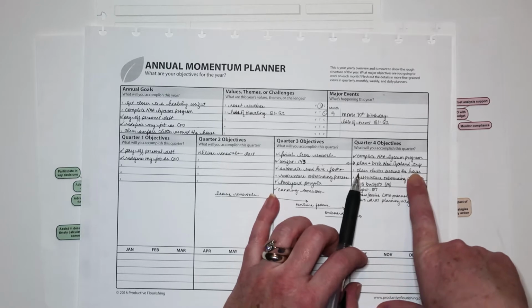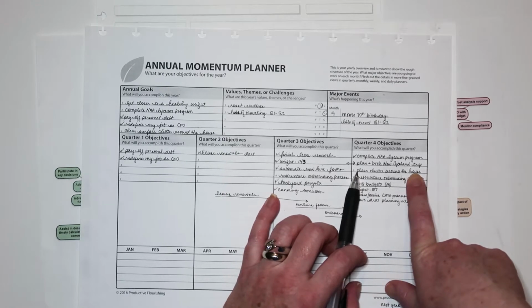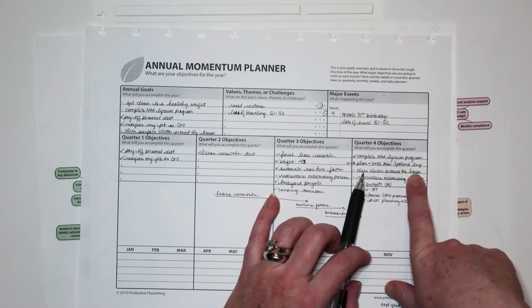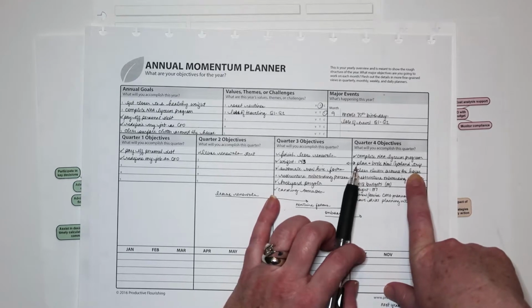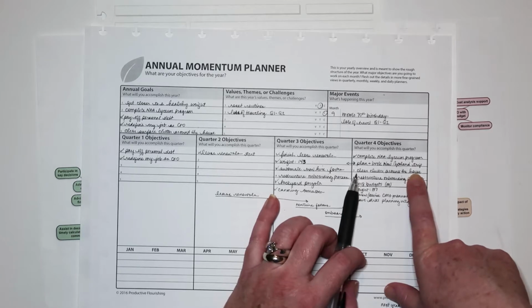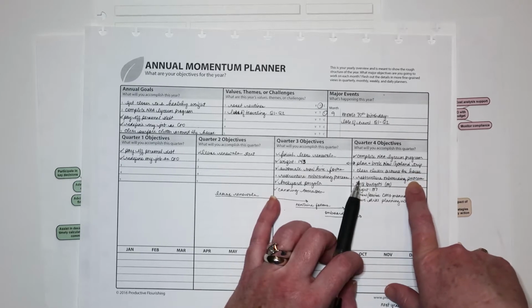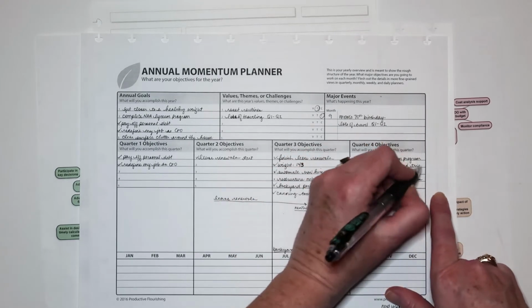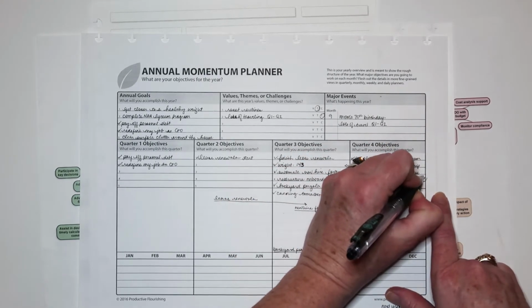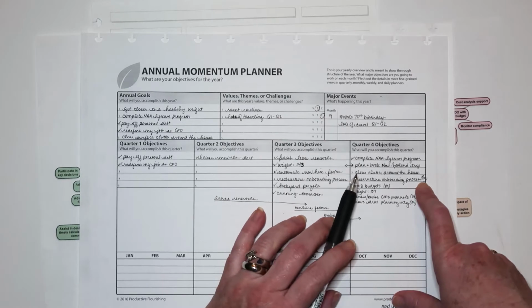So clearing clutter around the house. I think you've heard me mention, if you've watched any of my videos, this has not happened this year. It was on my list of things to do and it did not happen. So this will be a project and a goal that I will bring forward into 2018. Restructuring the onboarding process. That was something I decided to make 2018 when I was looking at the time I had left this year and what else needed to be accomplished. So that got bumped forward.